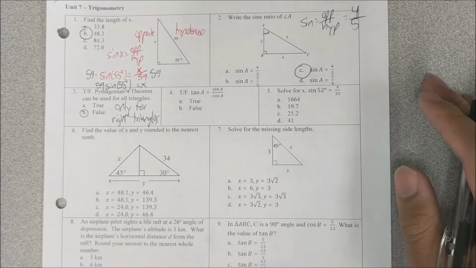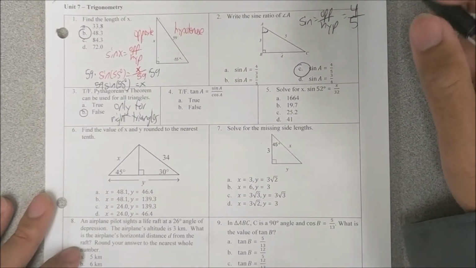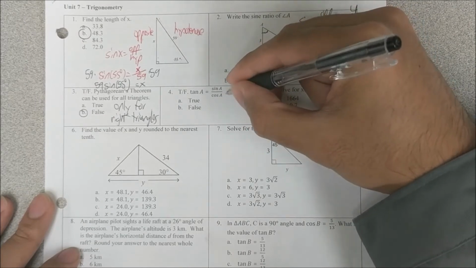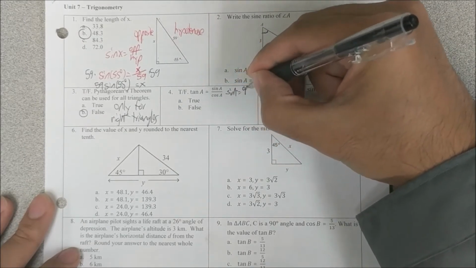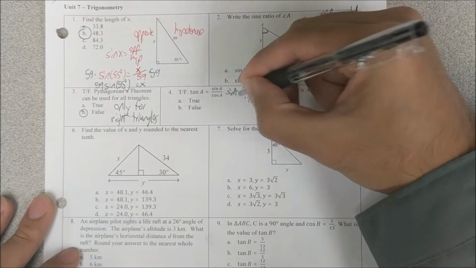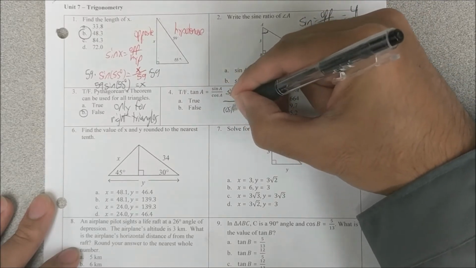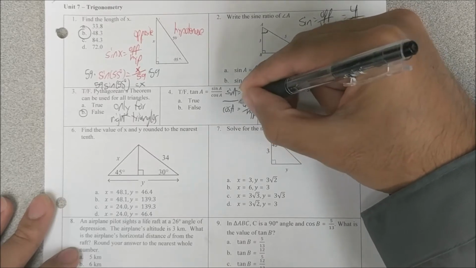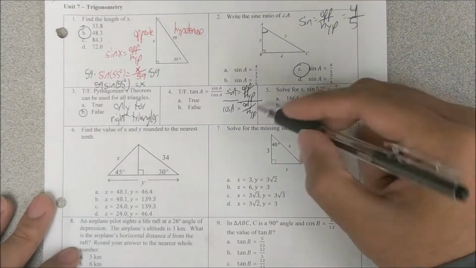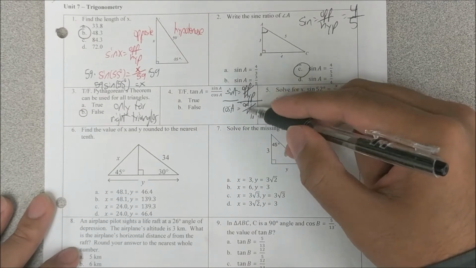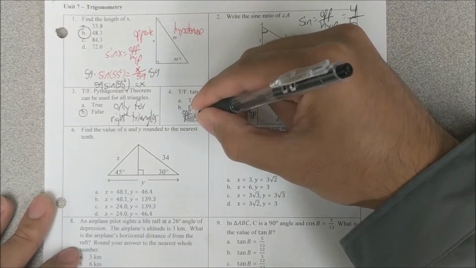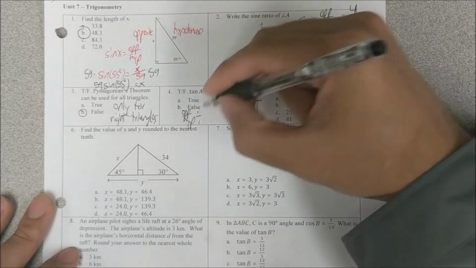Okay, true or false, tangent of A equals sine A over cosine A. Well, sine A is defined as opposite over hypotenuse, and cosine of A is defined as adjacent over hypotenuse. Okay, so we have a fraction within a fraction, so we divide. So this part divided by this part.